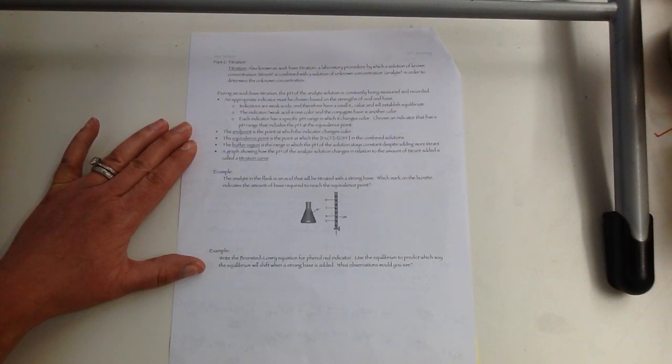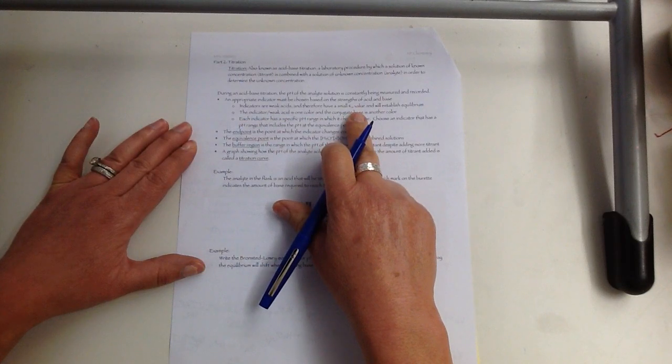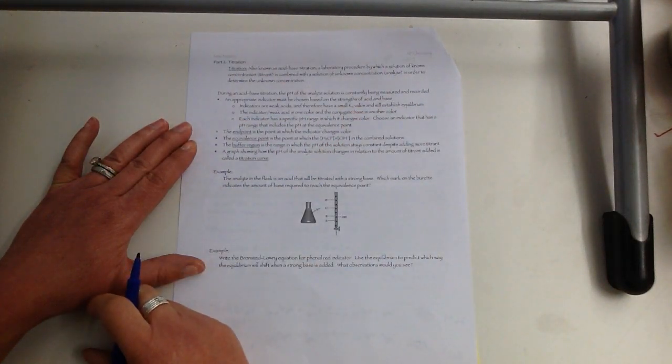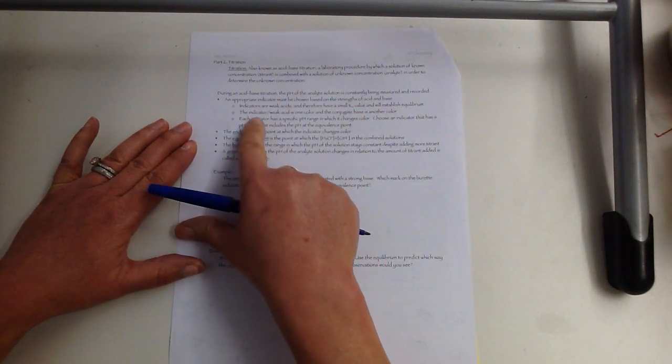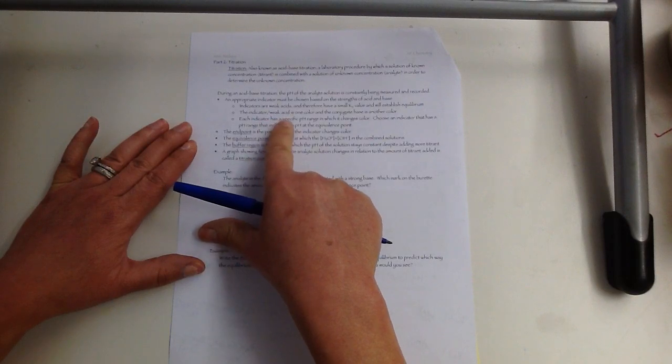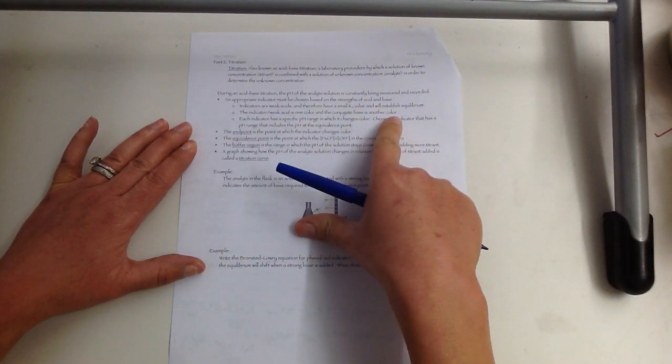And that was specifically at Lab Station A. You were doing that, if you remember. Indicators, therefore, will have a small Ka value to establish equilibrium. The indicator, or weak acid, is one color, and the conjugate base of that indicator is another color.